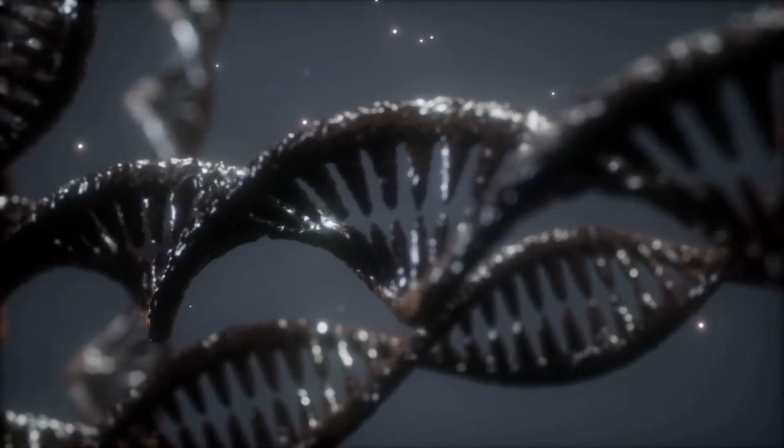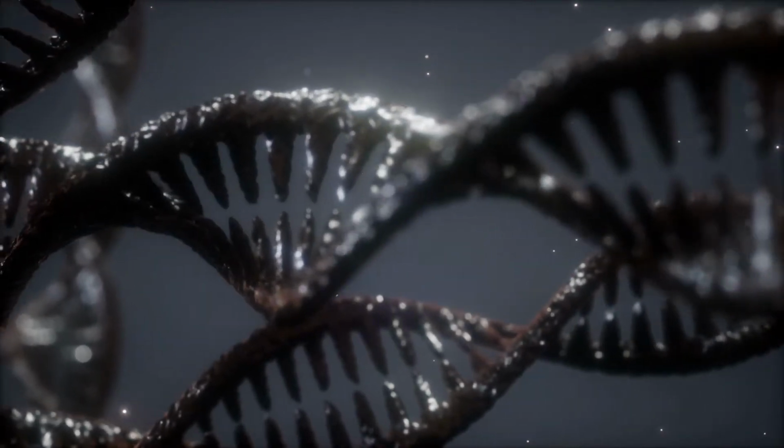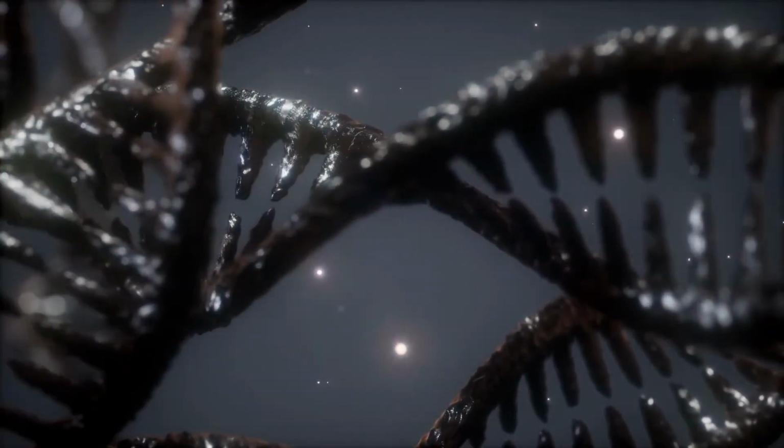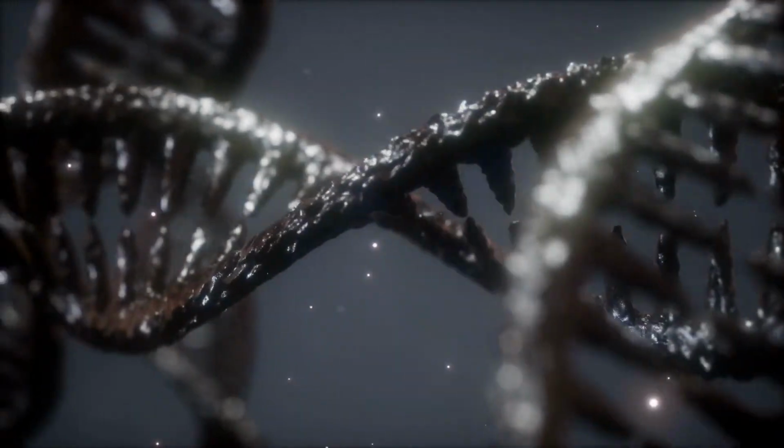Well, how then do we get this code out to the cells? How does the cell read the code? How does the cell know what the code is? So the DNA is trapped inside the nucleus of the cell. It never, ever leaves the nucleus of the cell. It spends its entire existence inside the nucleus of the cell. But most of the activities that are going on happen outside the cell.